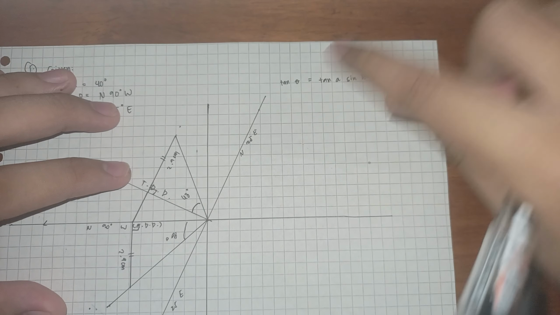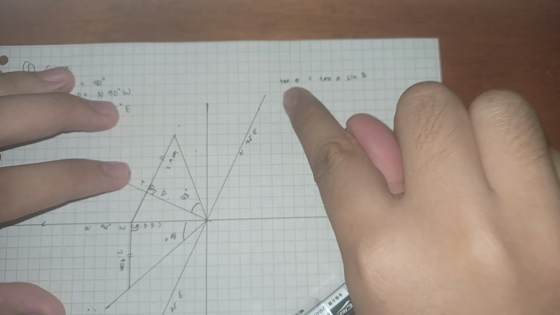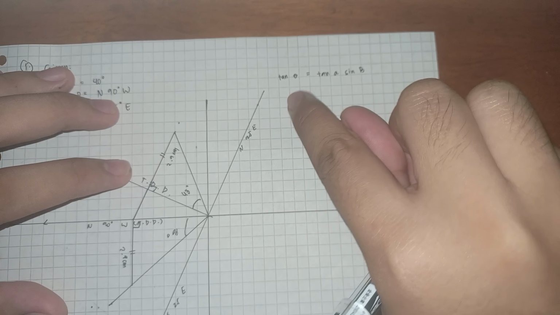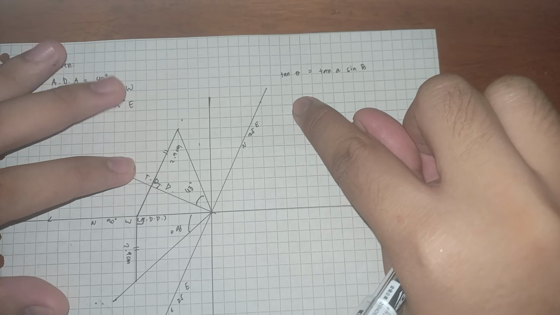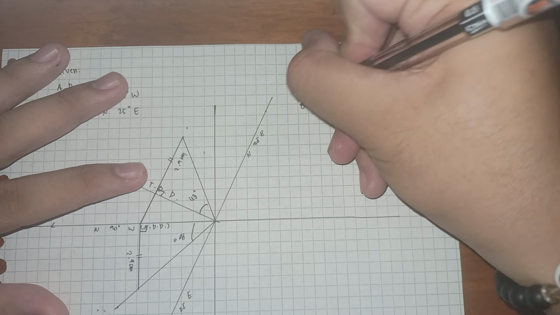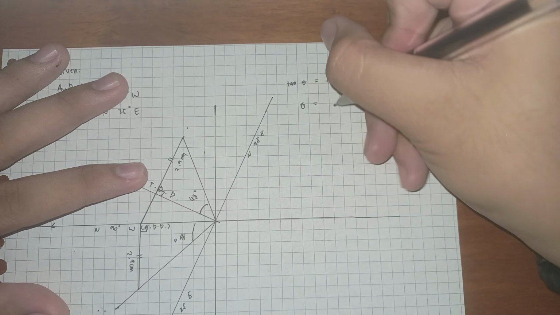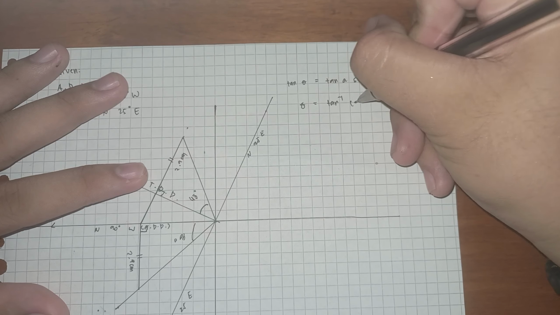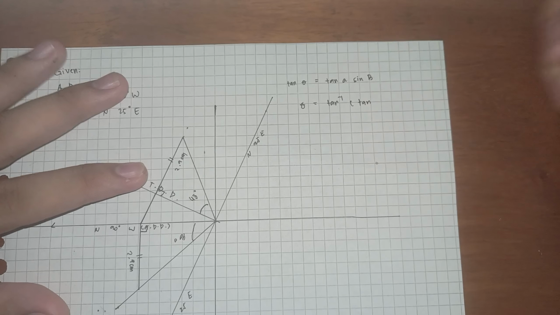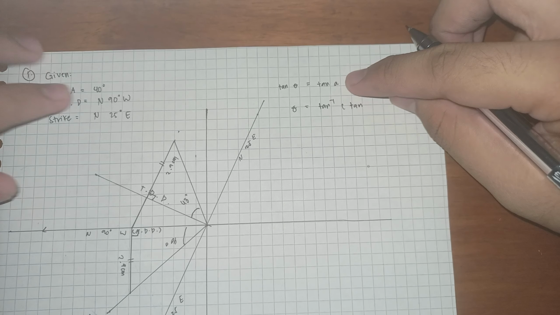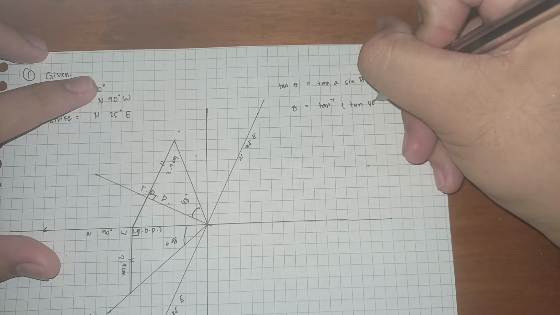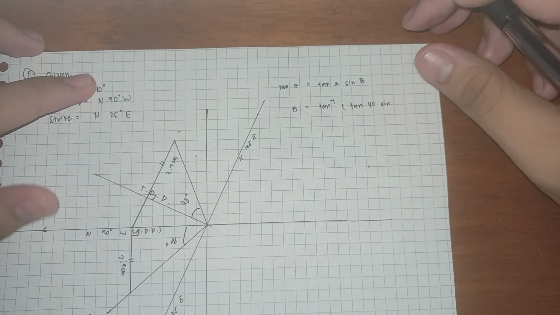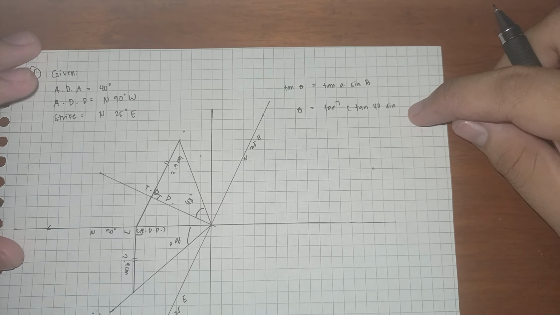So now, we will transpose tangent here para ma-isolate na ang theta para makuha na ang angle. So, transpose here. Our tangent becomes arctan or tan negative 1. So, what is our alpha? It is 40 degrees.